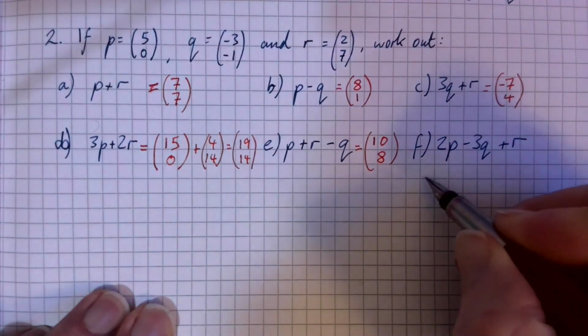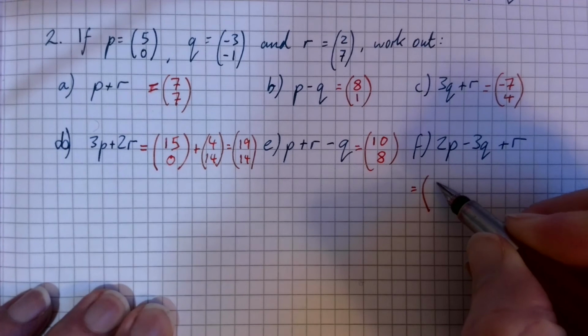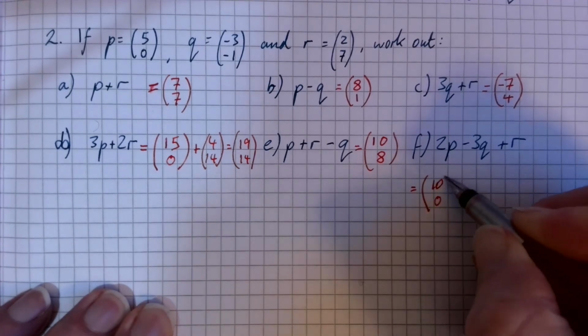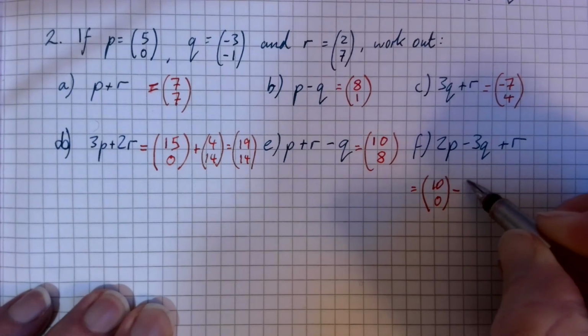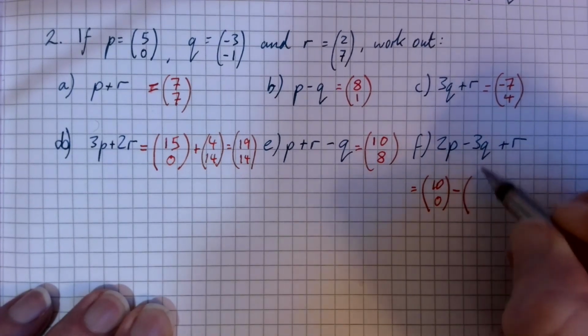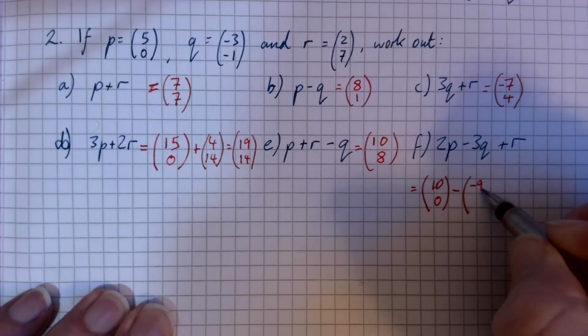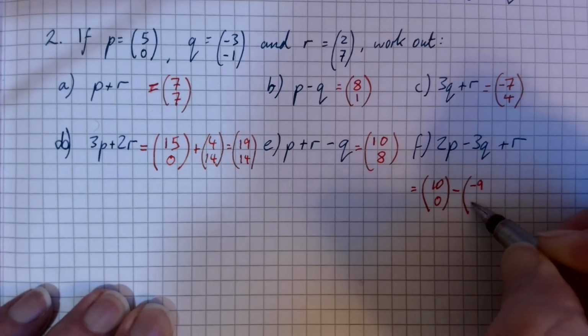And this last one, I'm definitely going to write this one out fully as we go. So 2p, 2 times 5 is 10, 2 zeros are 0. Minus 3q, I'm just going to leave the negative in there and do 3 negative 3s are negative 9, 3 negative 1s are negative 3.